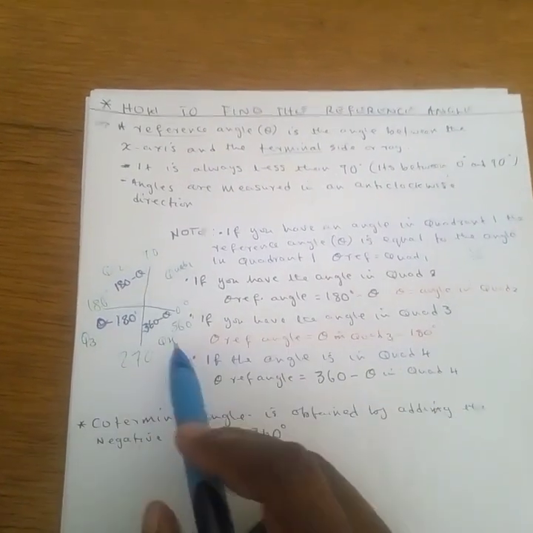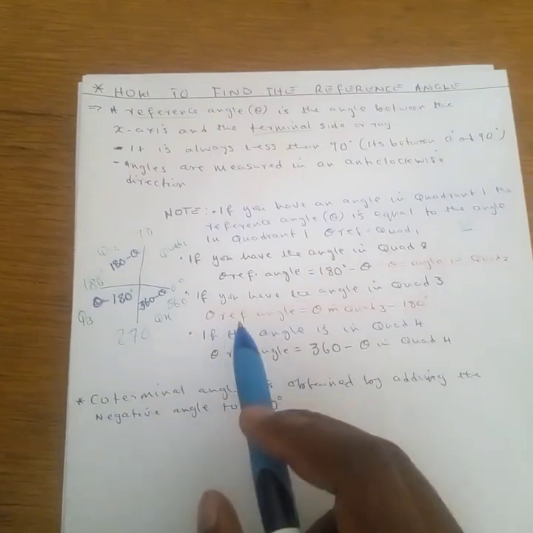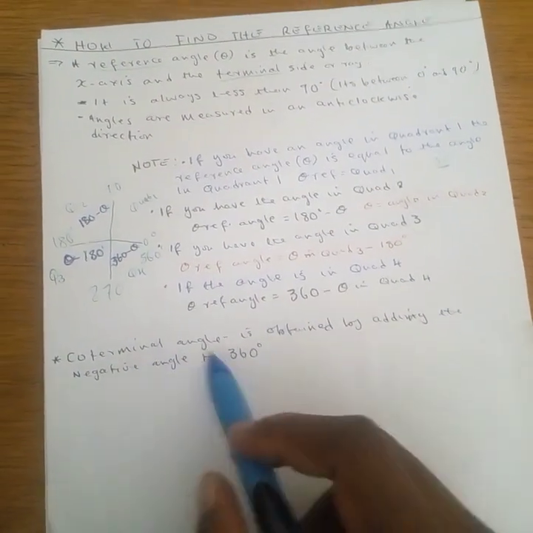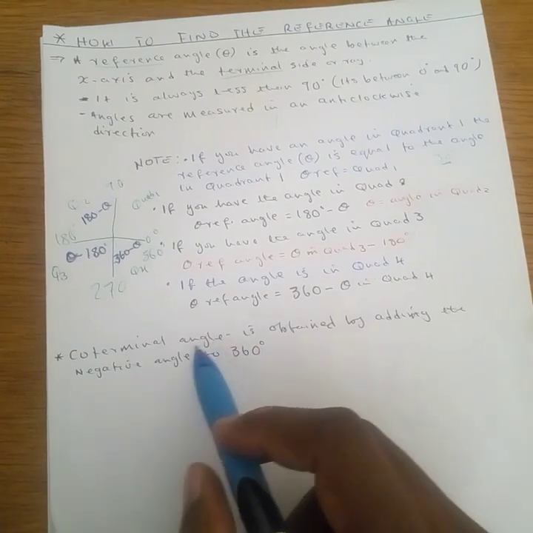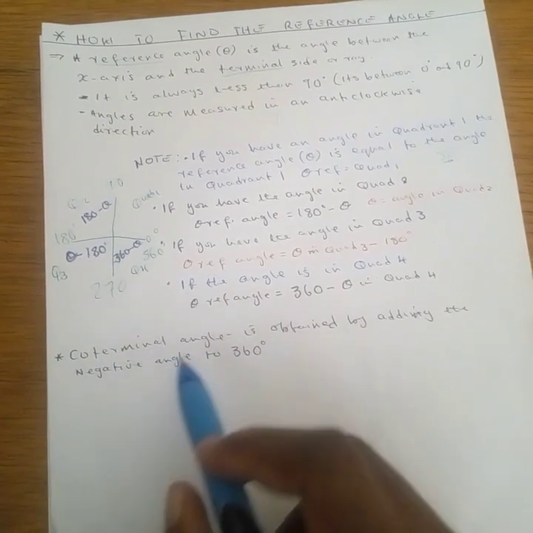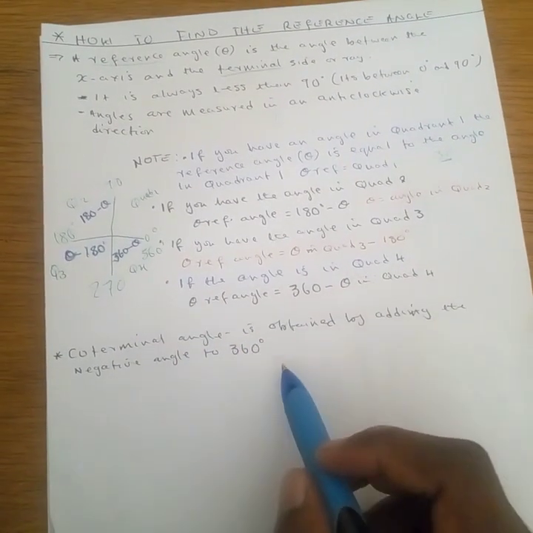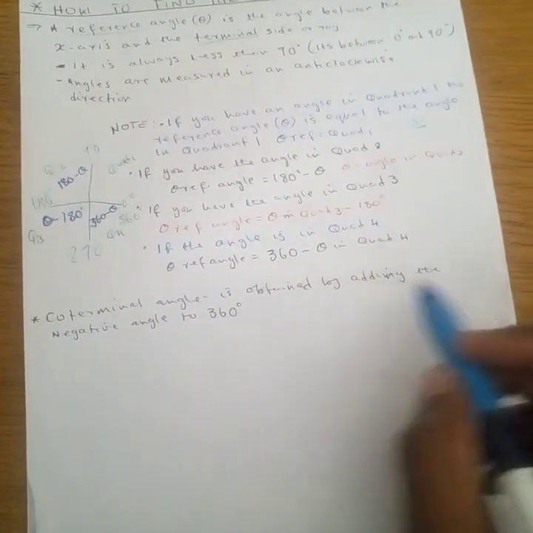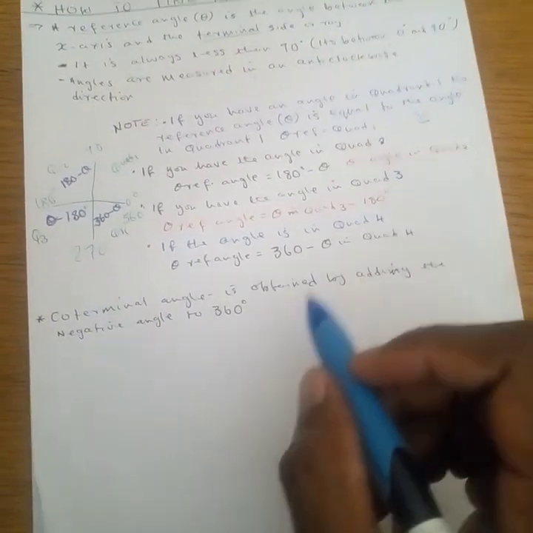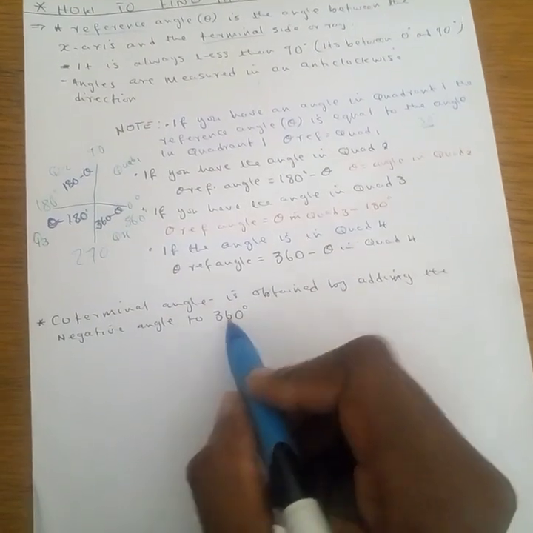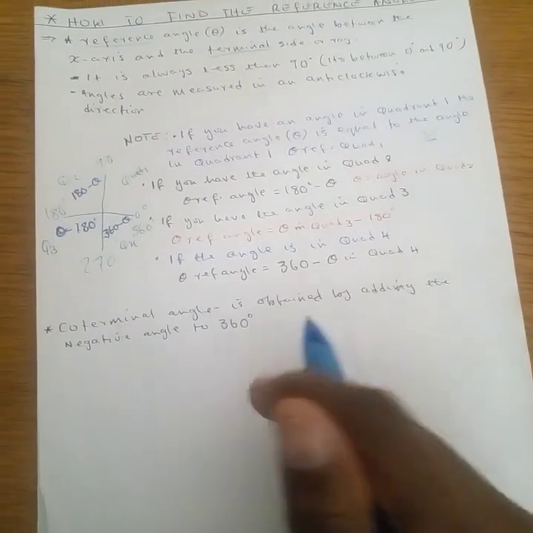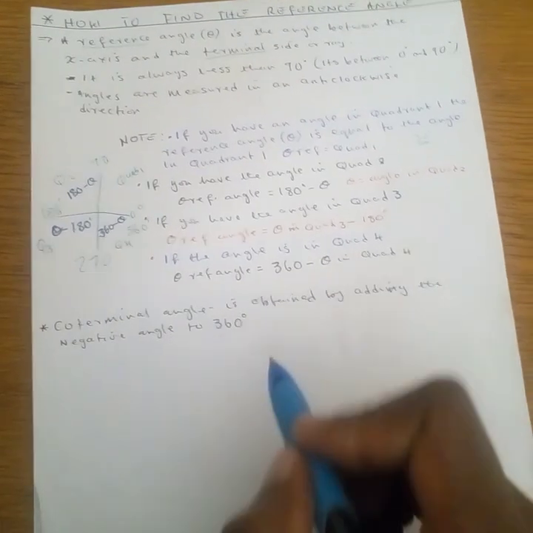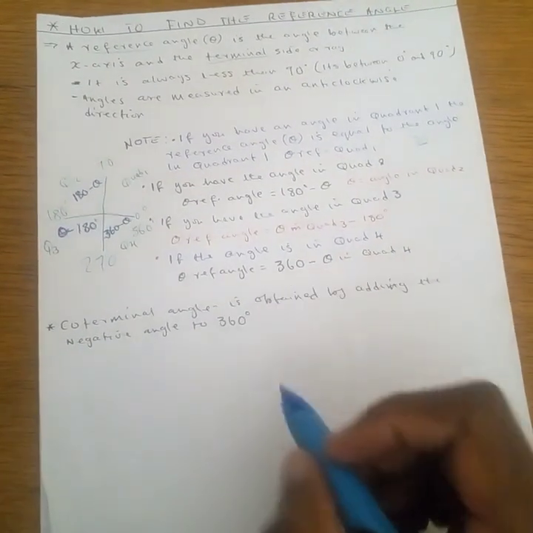So when you have this knowledge, then you can come now to looking at the coterminal angles. Coterminal angles are angles that have the terminal point on the same side. For instance, if we are talking of a negative angle, for you to find the reference angle of that negative angle, just add 360, and you have the angle which is coterminal, which will be a positive angle. When it's a positive angle, you can easily find the reference angle.